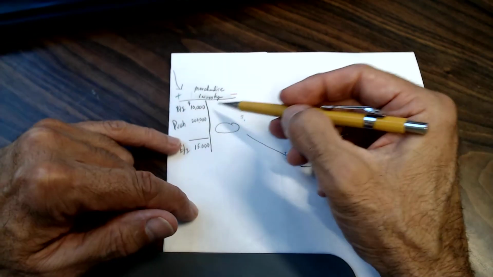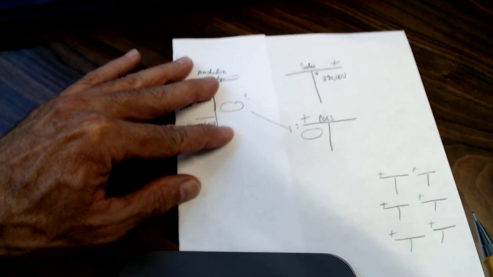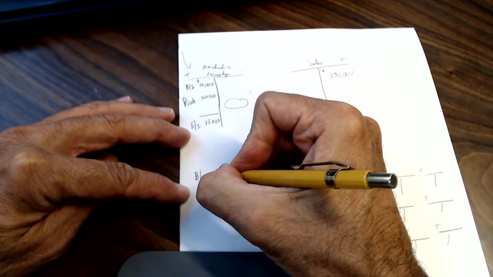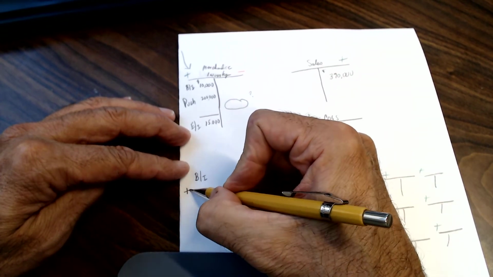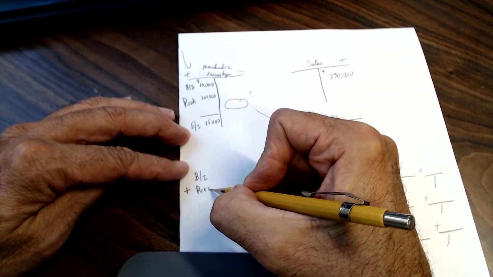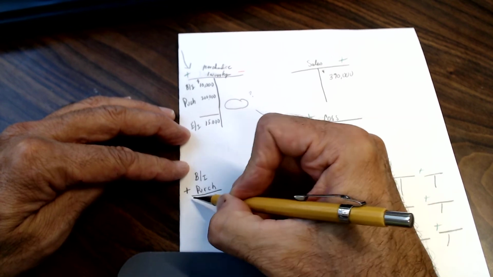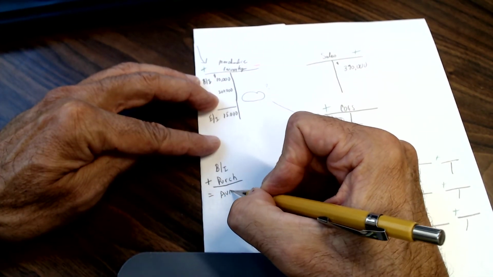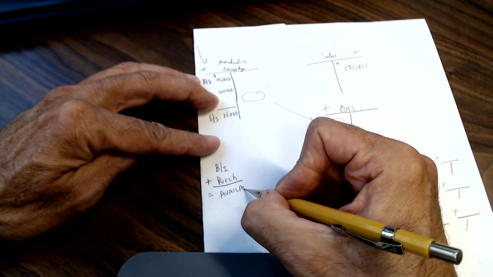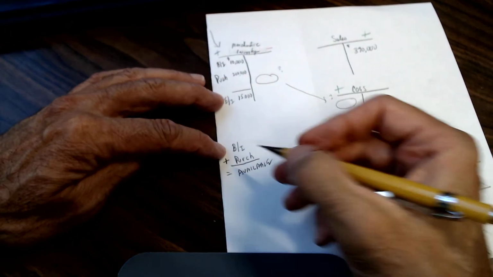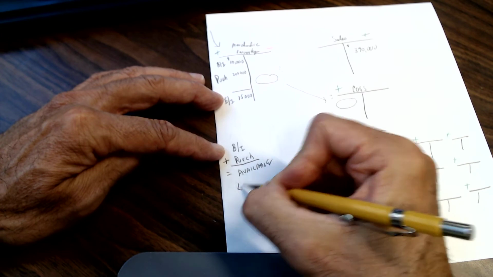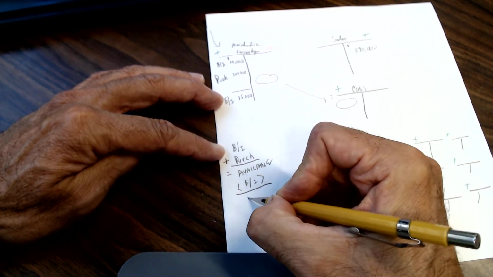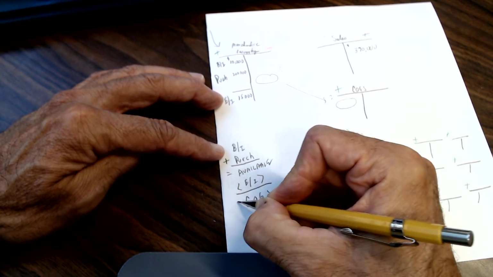Okay, well, we can do this. Remember what the format is, and this is going to be important: beginning inventory plus what I purchased equals the total available to sell, minus ending inventory, minus what's left, gives you the cost of goods sold.